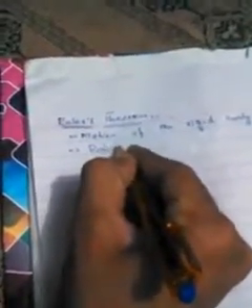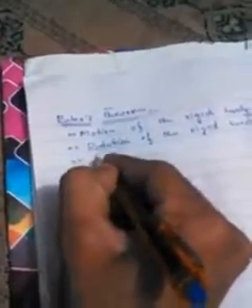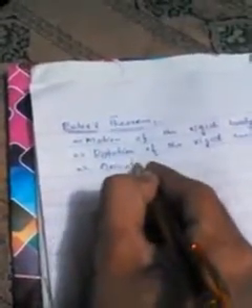In other words, you may say it is the rotation of the rigid body and the orientation of the rigid body.